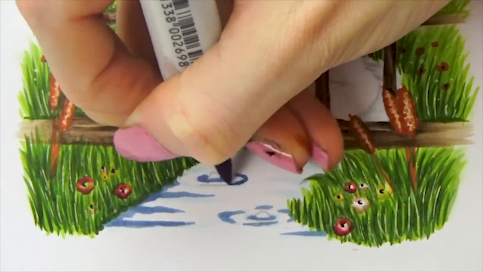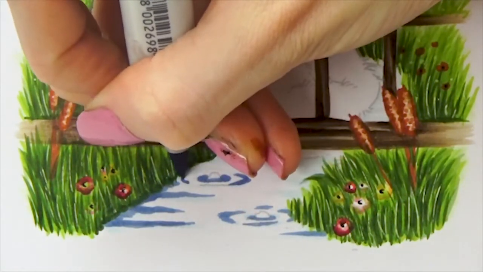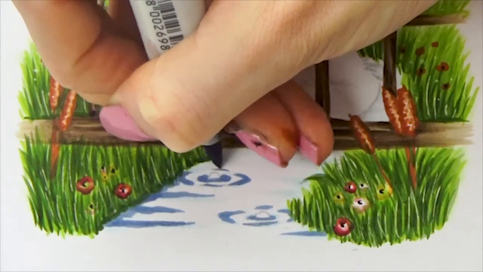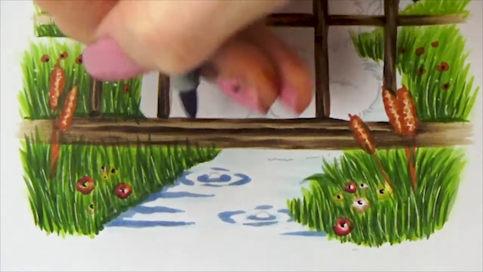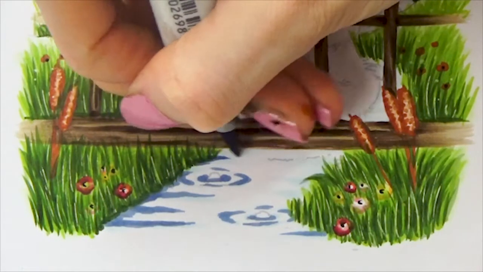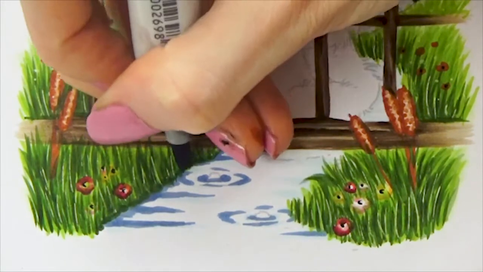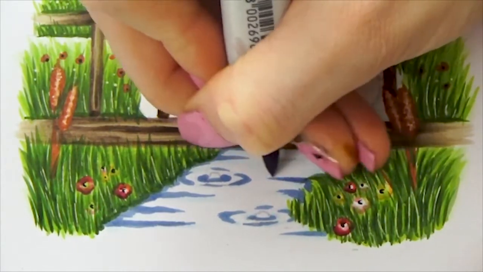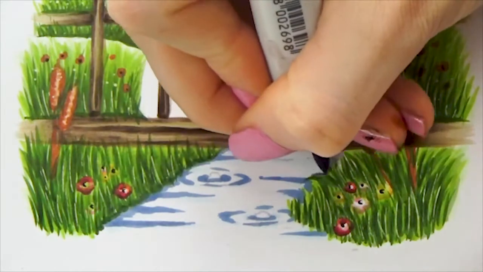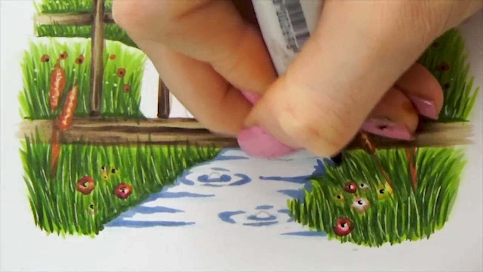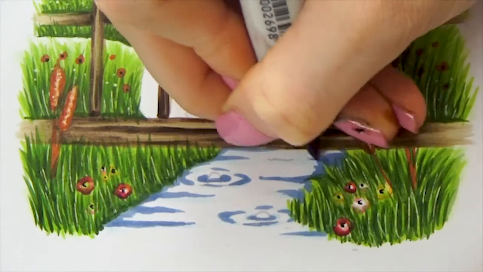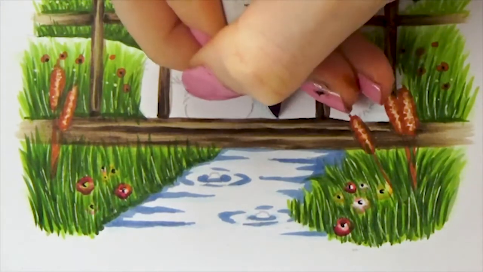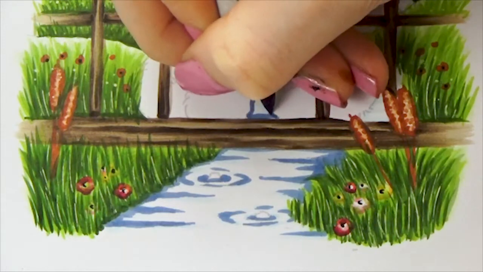Remember, if your markers are very new, uncap both ends of the marker so you don't get any drops. A little bit of evaporation happening. Mine almost blobbed on my work just then. It's that excess alcohol. All right, come in and around.